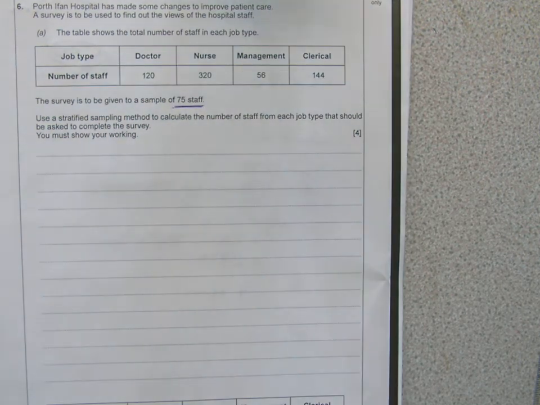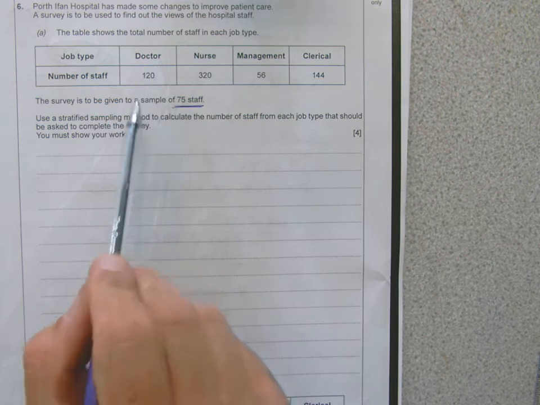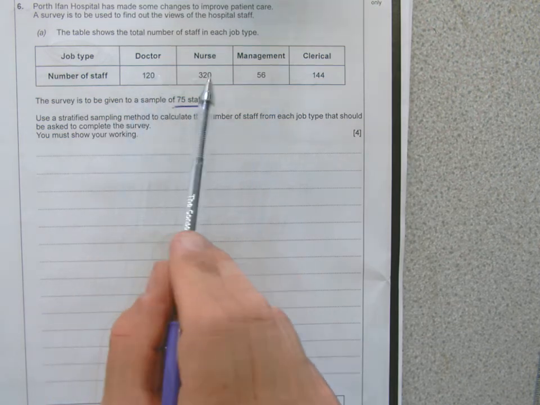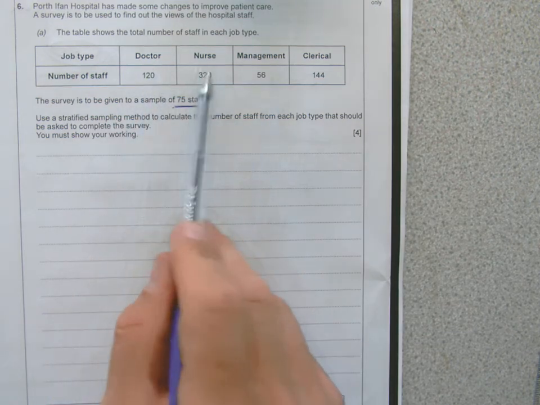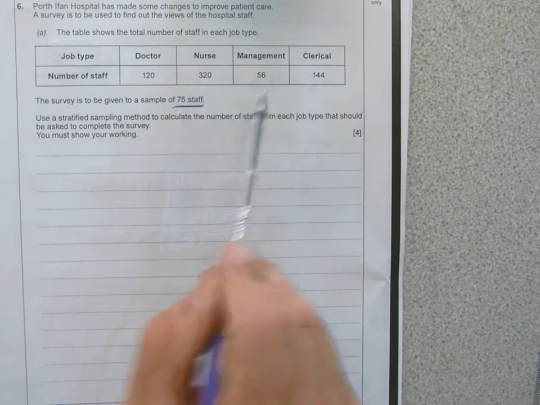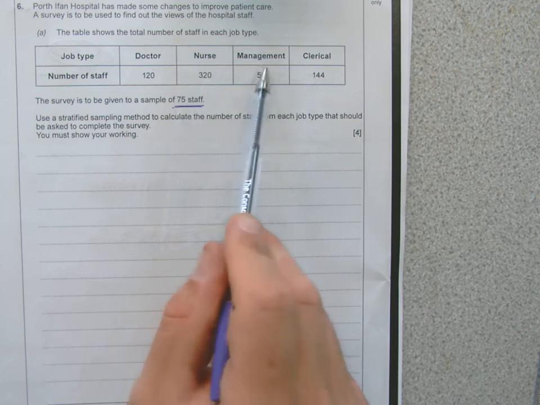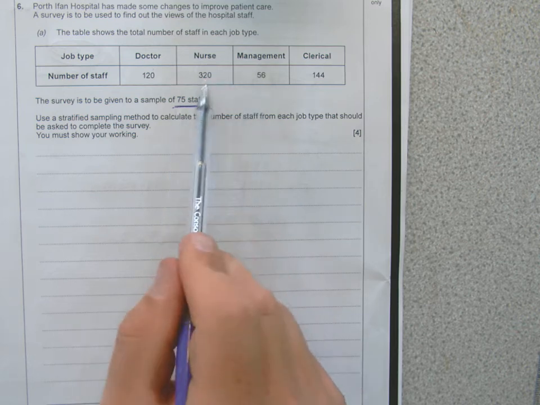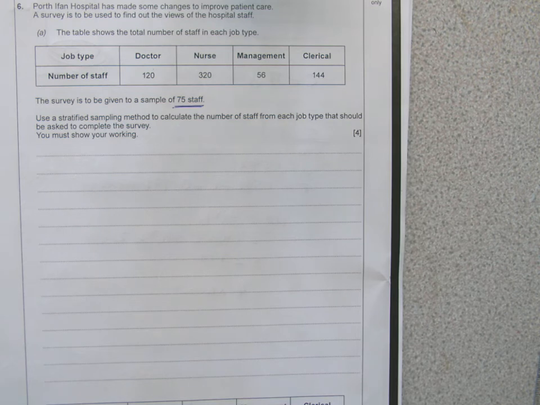Okay, and we're going to use stratified sampling to determine the number of staff for each job type that should be asked to complete the survey. Now, because this is stratified sampling, we need to get correct proportions from each group. So there's going to be a lot more nurses selected from the 75 than management, because there are fewer in management. You'd expect more nurses to be surveyed out of this 75, but we need an exact number.